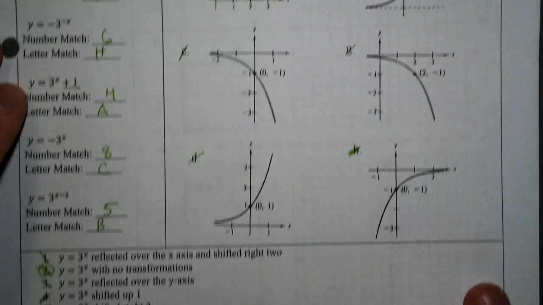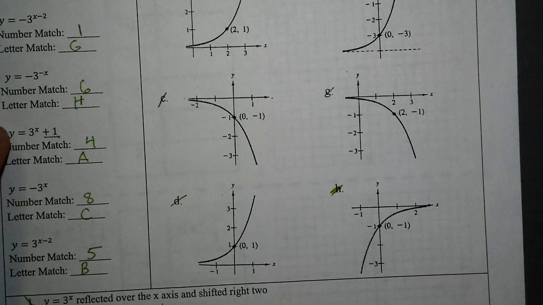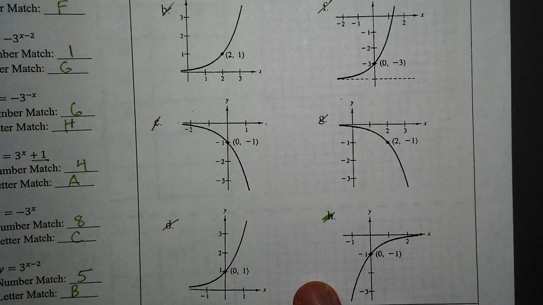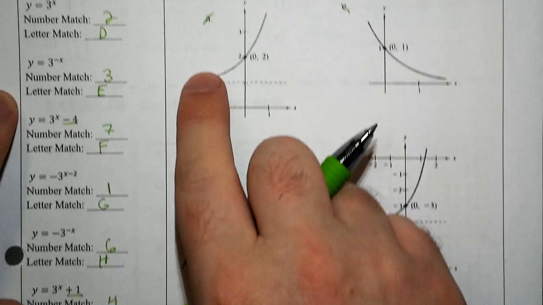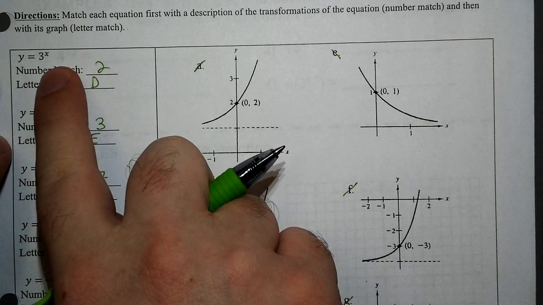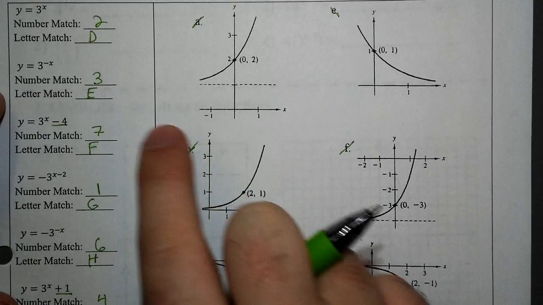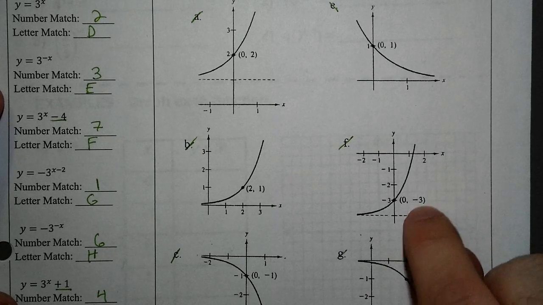And now we have matched up all of our graphs with all of the translations. So you can see each of these, it was just changing from the original of y equals 3 to the x, which was letter F.